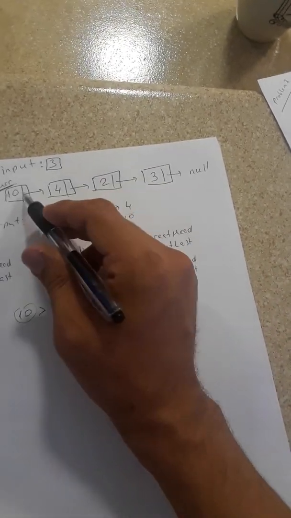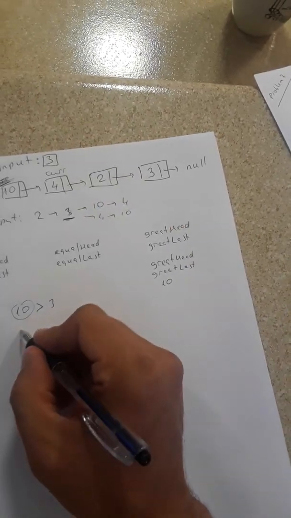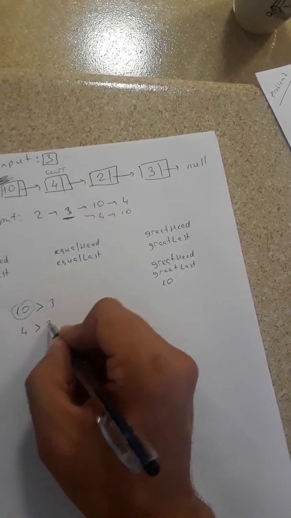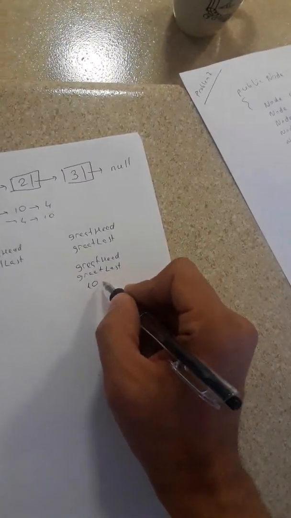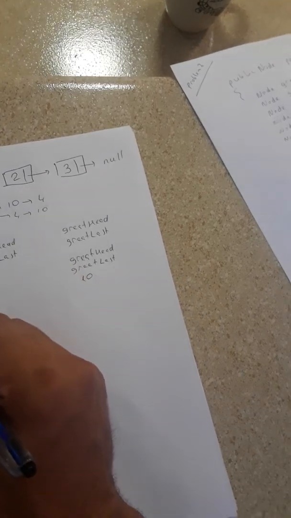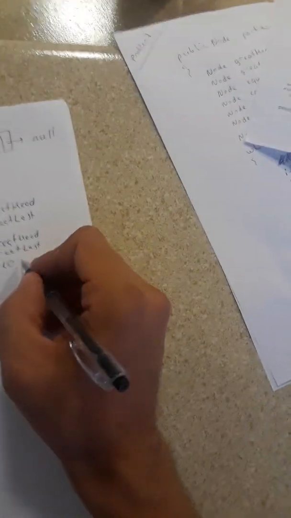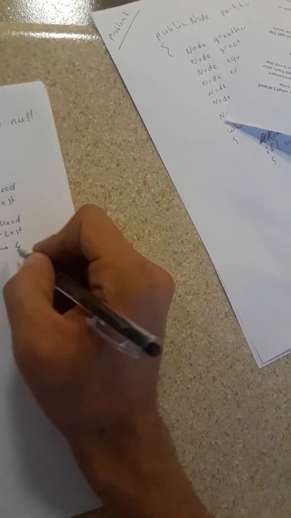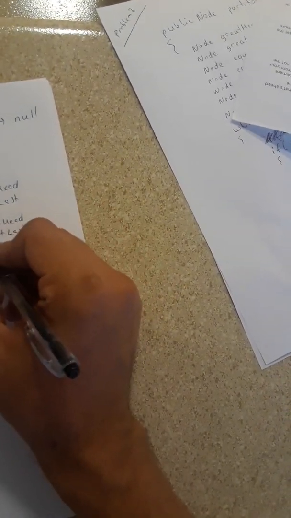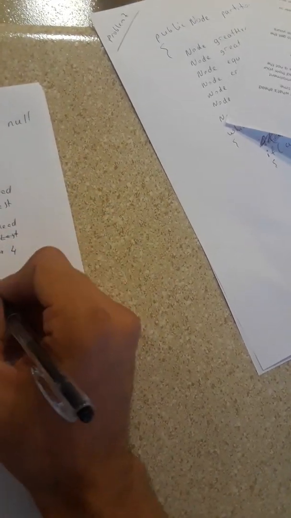Then I will go to the next node in my linked list, which is 4. 4 is also greater than 3, so this time I will also put my 4 in the grade linked list, but it will be next. So I will move my grade last.